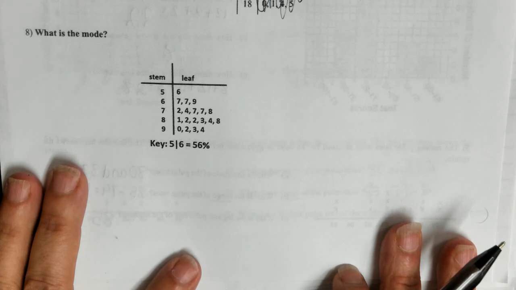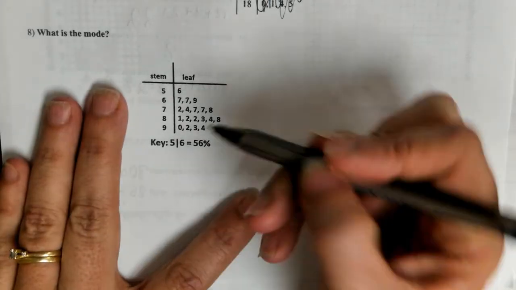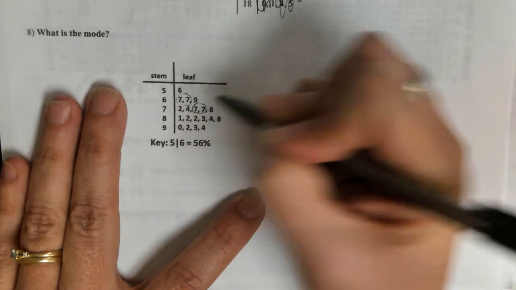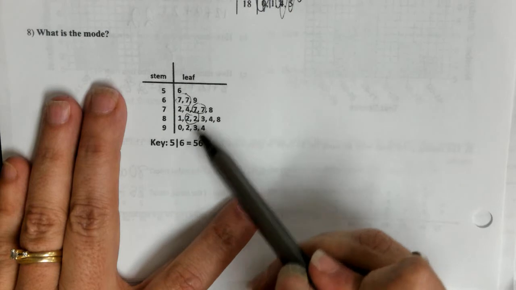67, 77, and 82. Yes. Make sure you have all three of them. Here's 2, here's 2, and here's 2. I'm kind of looking. Nothing repeats more than twice. But I got to write the right number down.